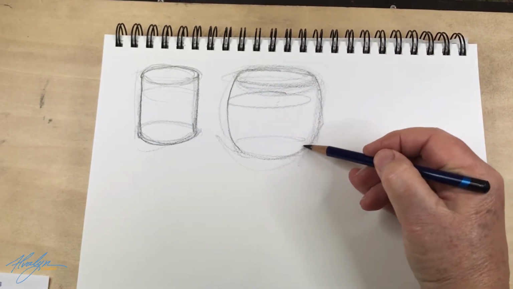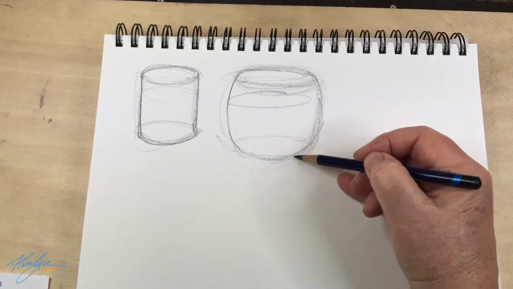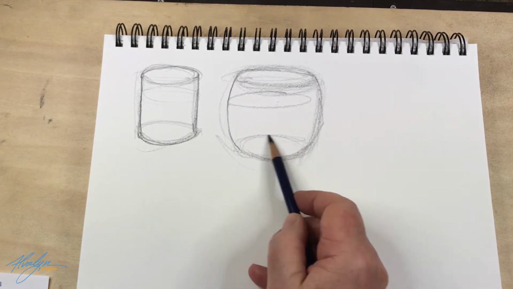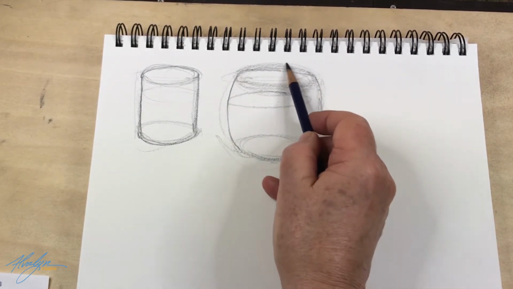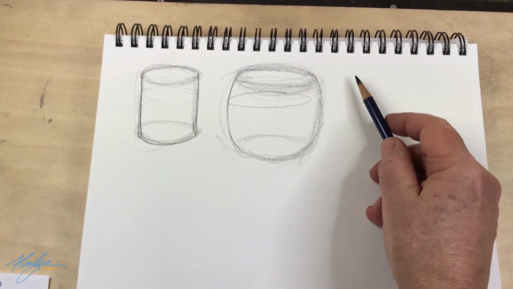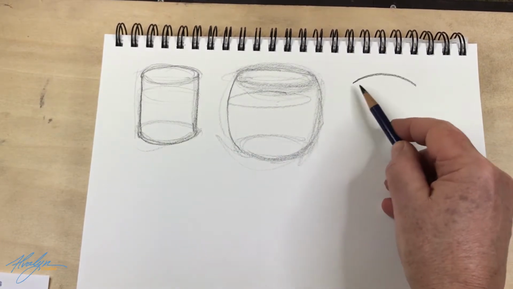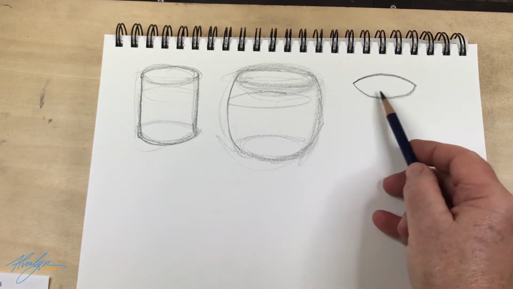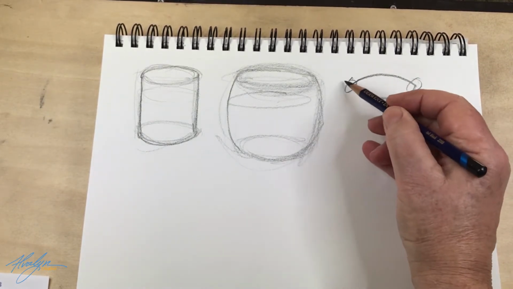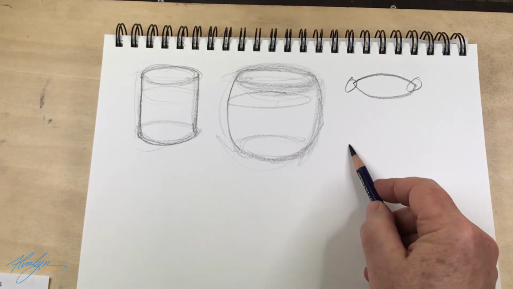Also, laying in the gestures in this way, just going back and forth over things, actually helps you set up accuracy in terms of rate of curve. A lot of people will draw a cylinder like this, and they'll create this kind of leaf or almond shape. And there are no sharp corners in a cylinder.